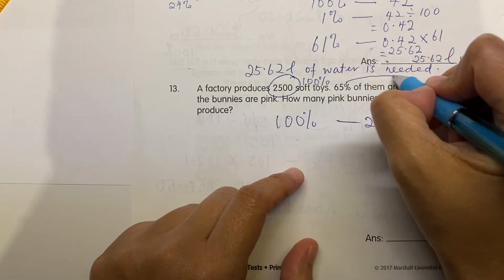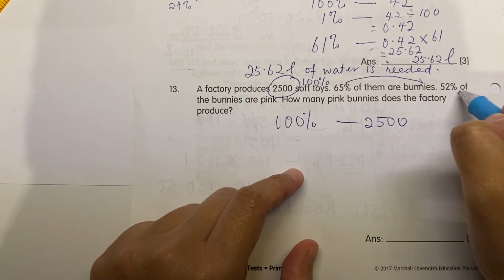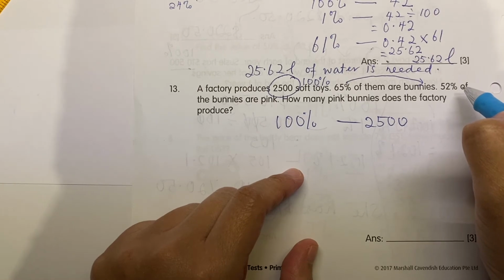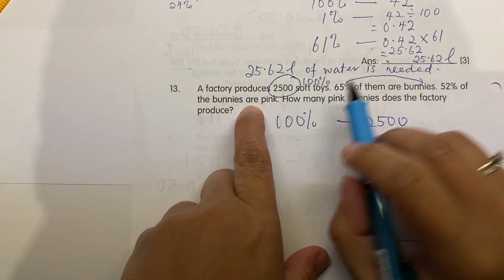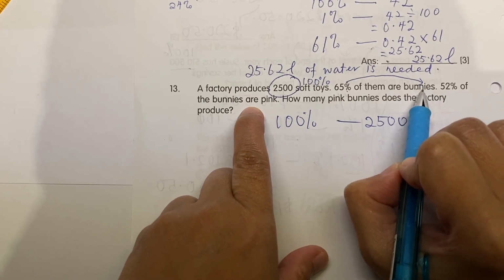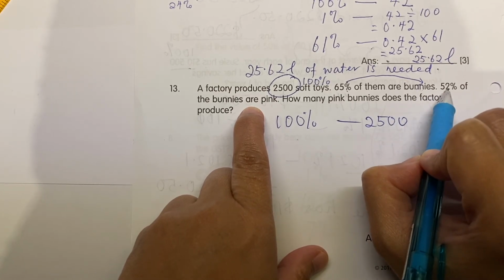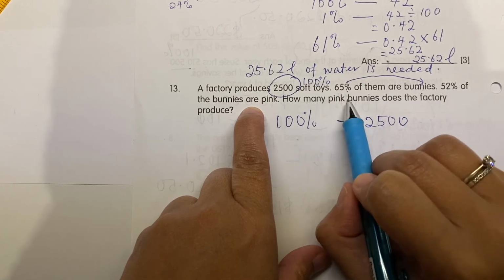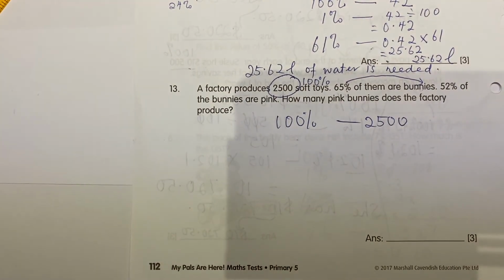So 65% bunnies. 52% of the bunnies are pink. So 65% are bunnies, but out of this, only 52% of the bunnies are pink. So how many pink bunnies does the factory have?